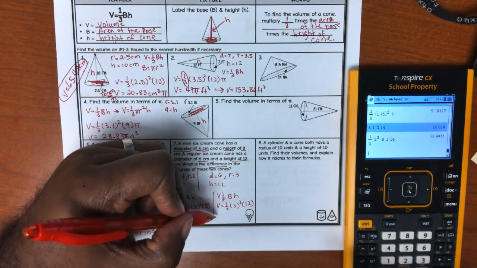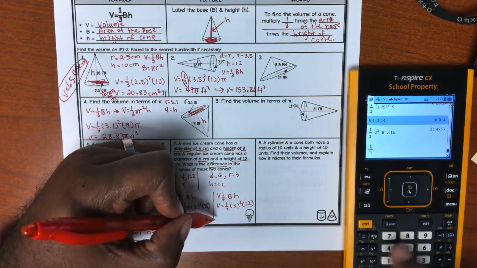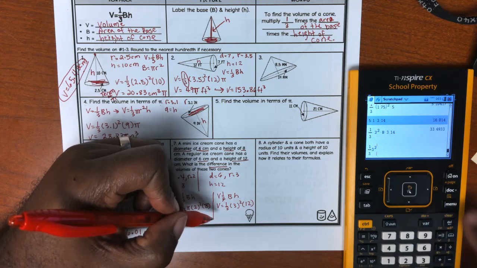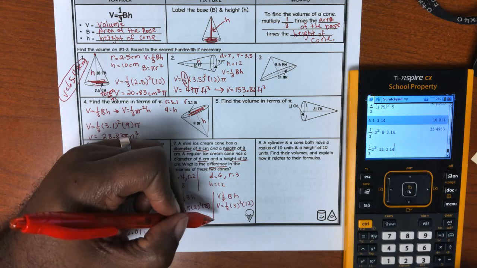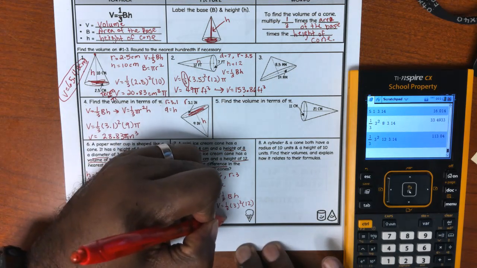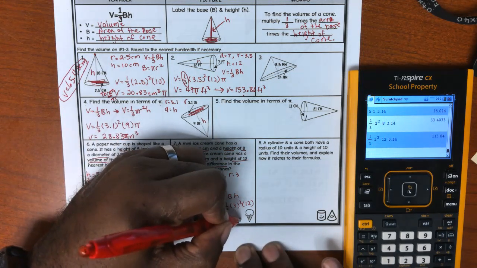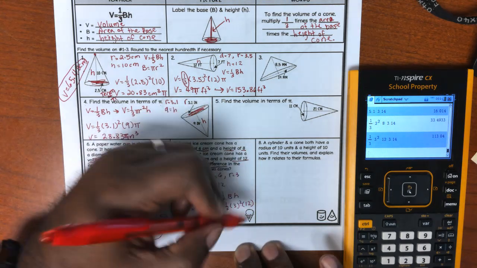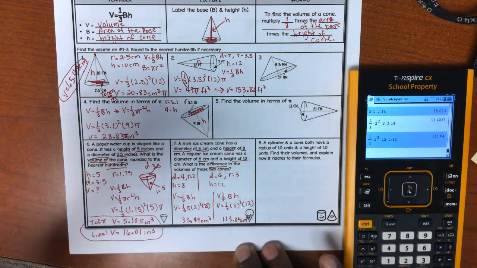Then the next one, we're going to have 1/3 times 3 squared times 12 times 3.14. It's going to be 113.04. And that's also centimeters cubed.